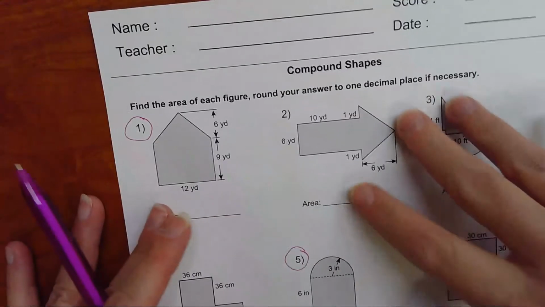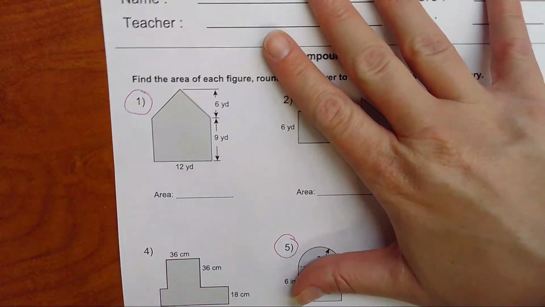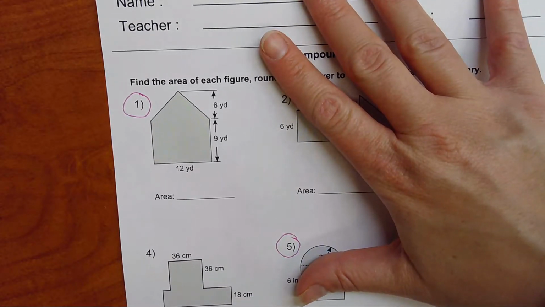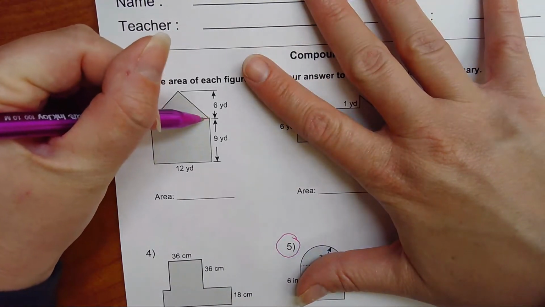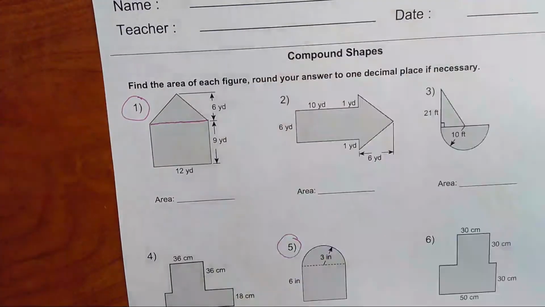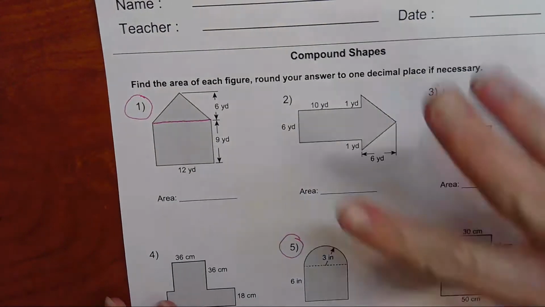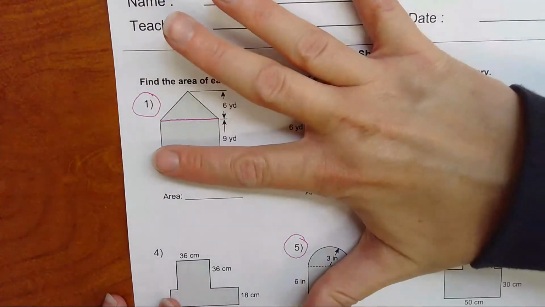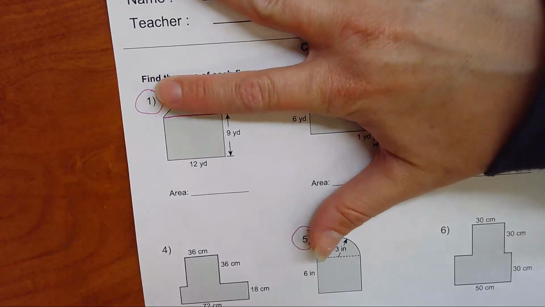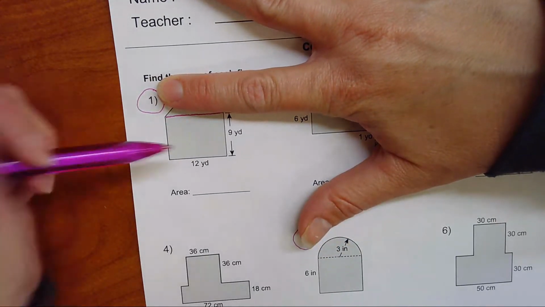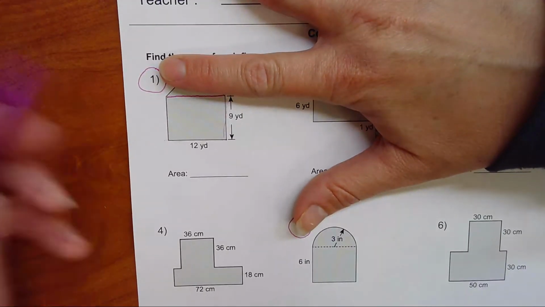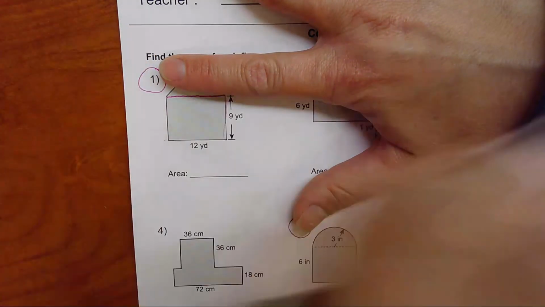So jumping back here. For number 1, we have to again break these up into pieces that we know how to find the area of. If I cut it right here, that gives me a triangle and a rectangle. When you have 2 pieces, cover up one and find the areas separately. I'm going to cover this up, and this is a rectangle. To find the area of a rectangle, you do base times height. I have that information, so I'm going to do 9 times 12.